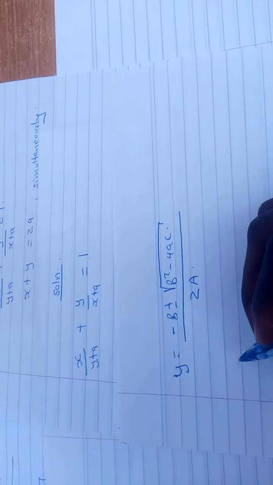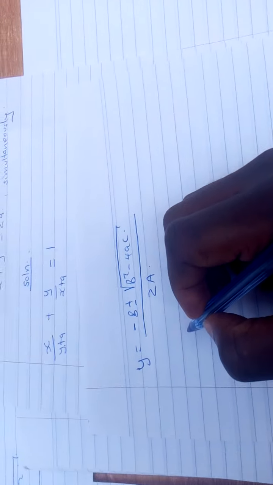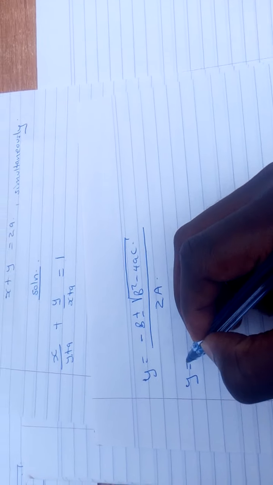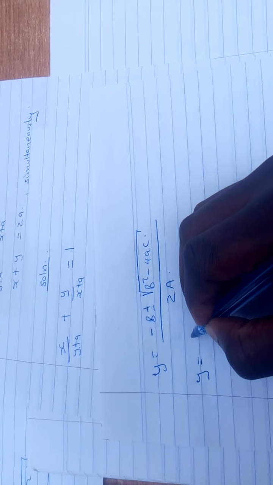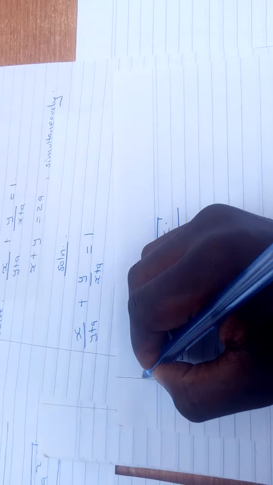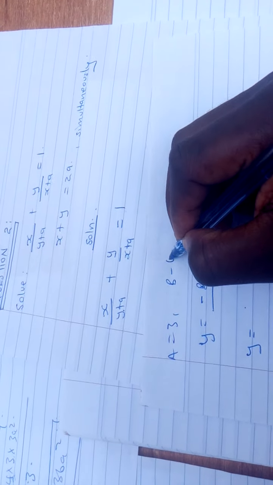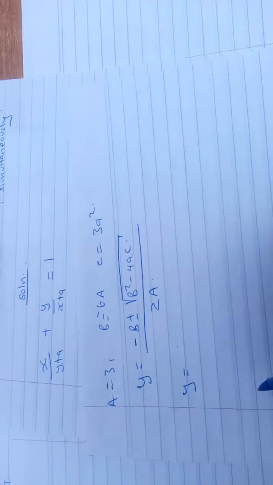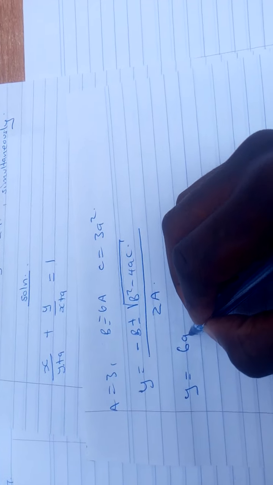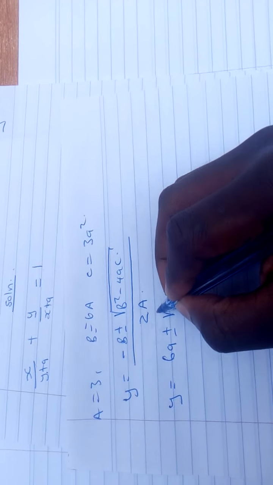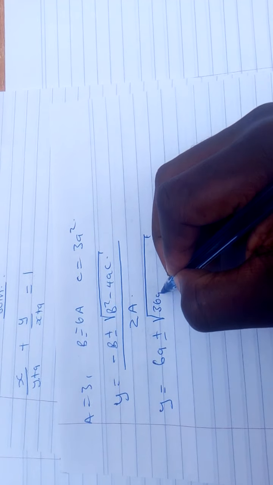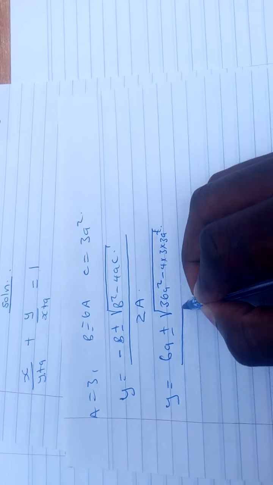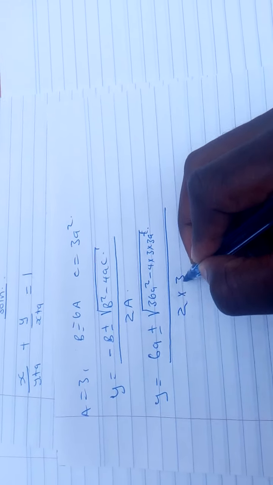If we substitute our a, b, and c that we have seen, we end up with y equaling 6a plus or minus the square root of 36a squared minus 4 times 3 times 3a squared, all over 2 times 3.